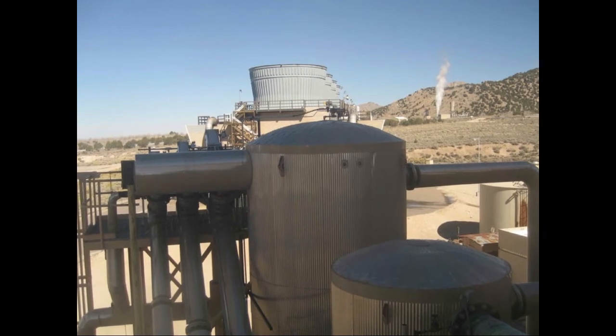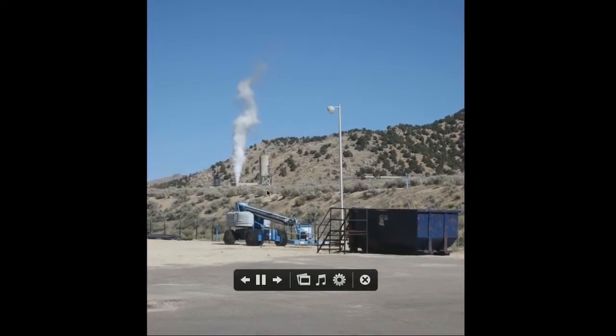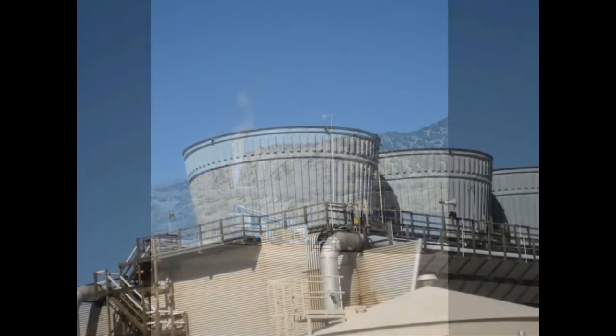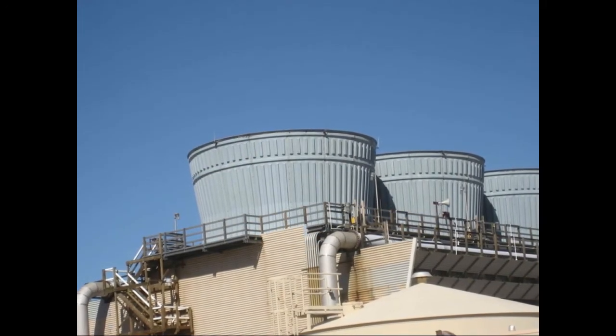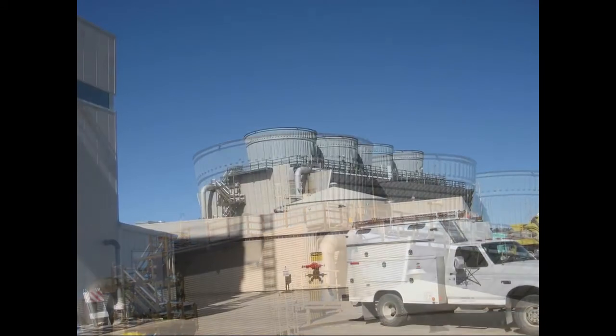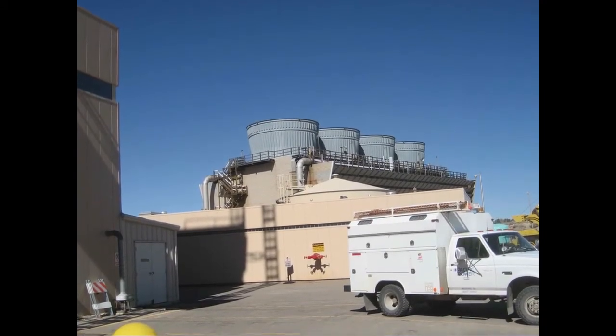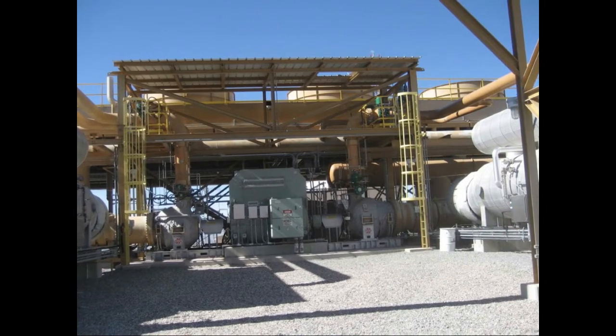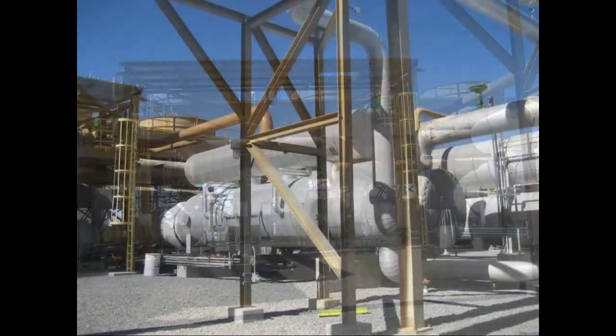There's a well over here that's releasing steam, blowing the steam off. It's a binary plant, so they take the hot steam, they put it through these condensers to turn it back into water, so some of it can be re-injected, at the same time running it through a turbine. I guess the indoor pictures didn't turn out.